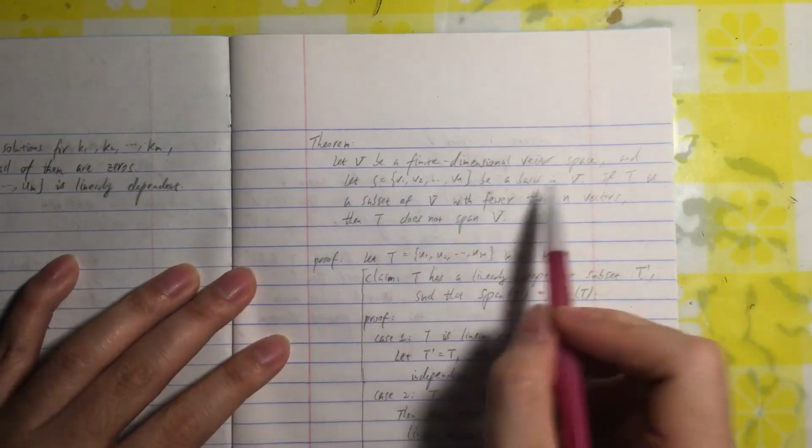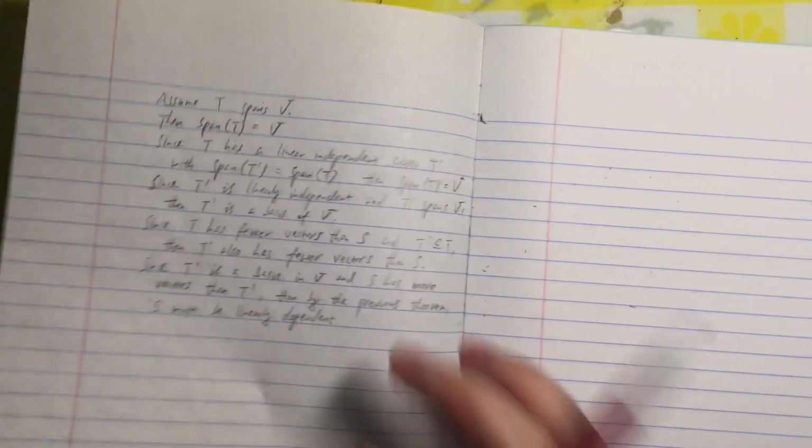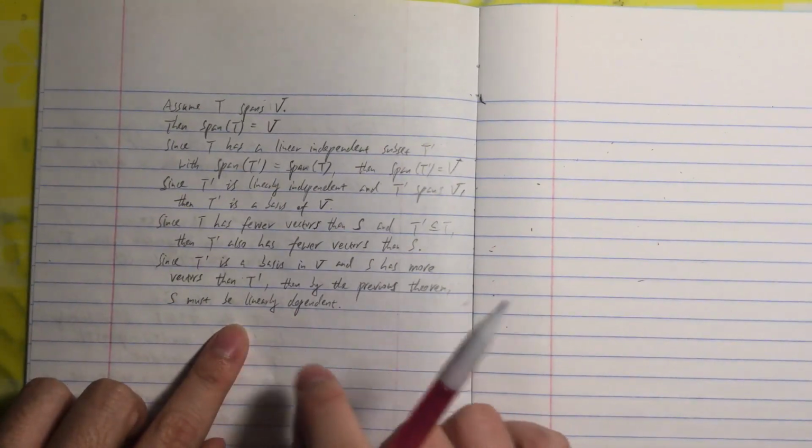But S is a basis in V. It must be linearly independent. So that's a contradiction. S is a basis. It cannot be linearly dependent.